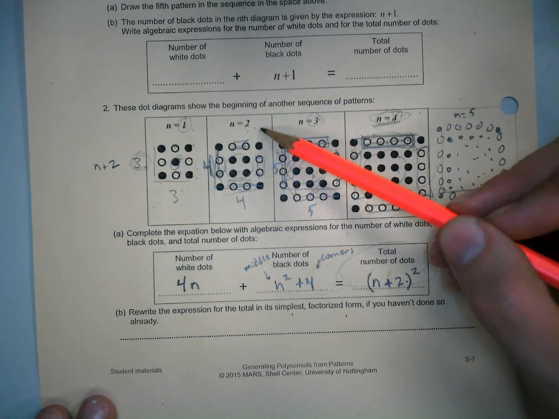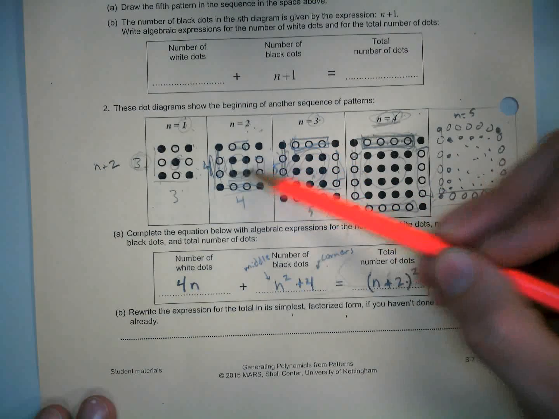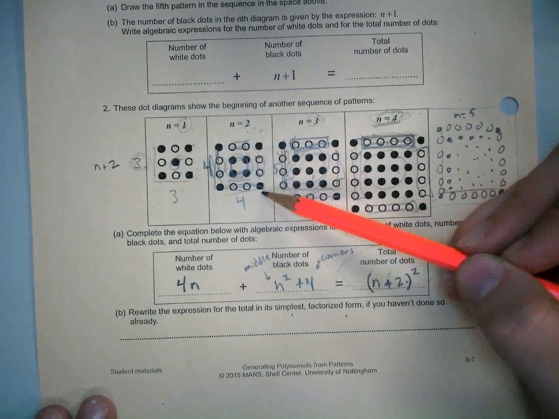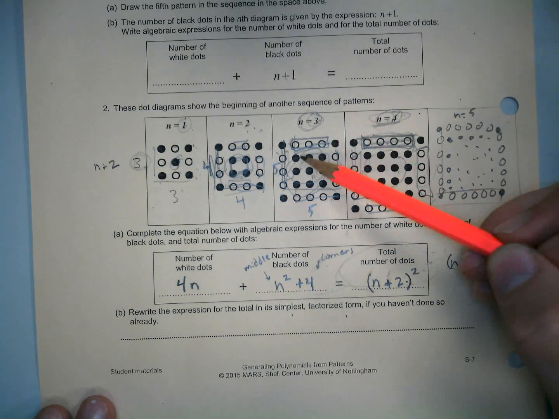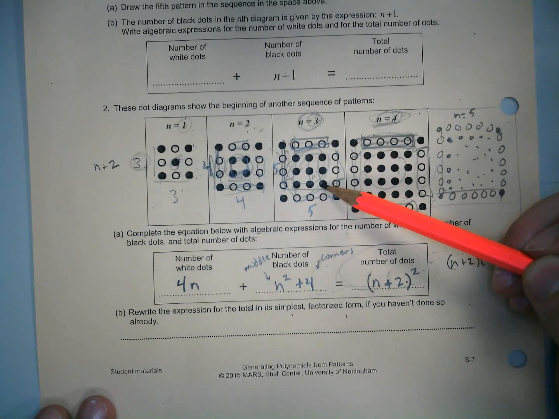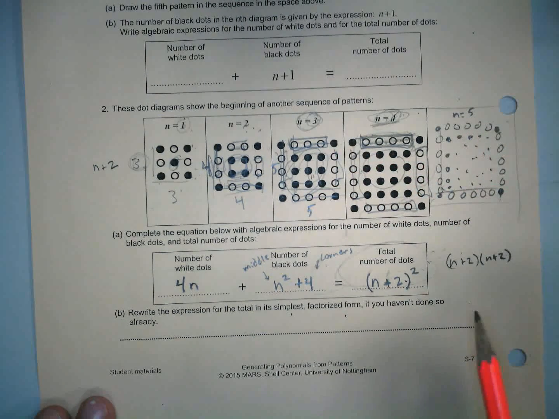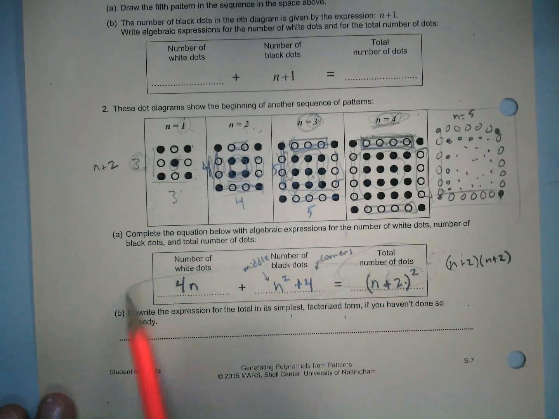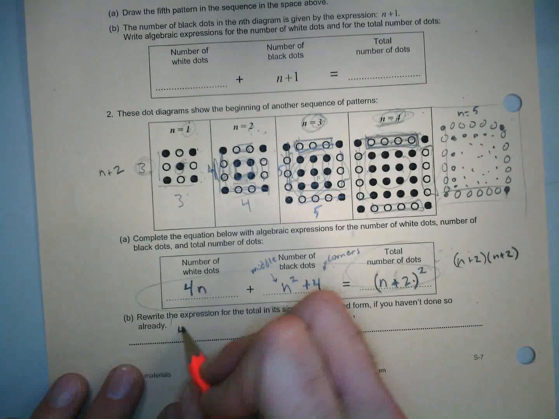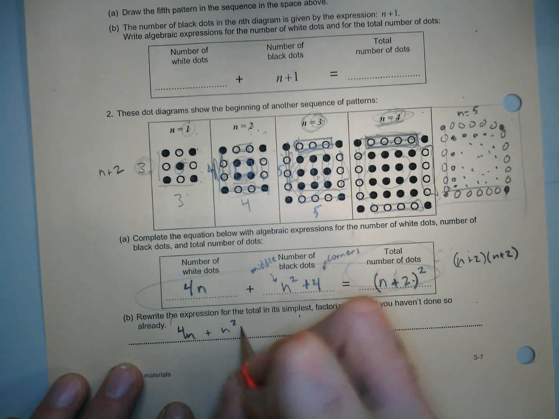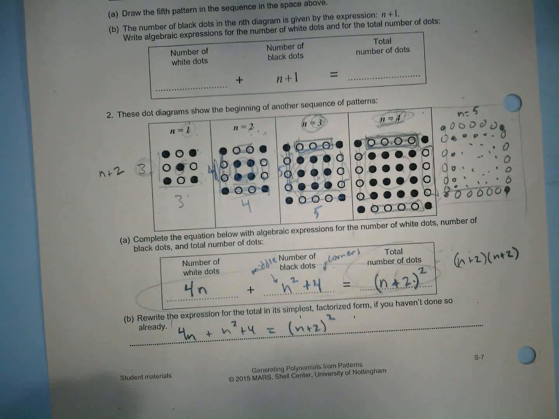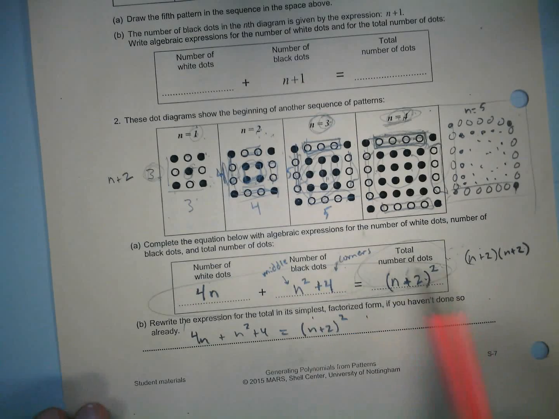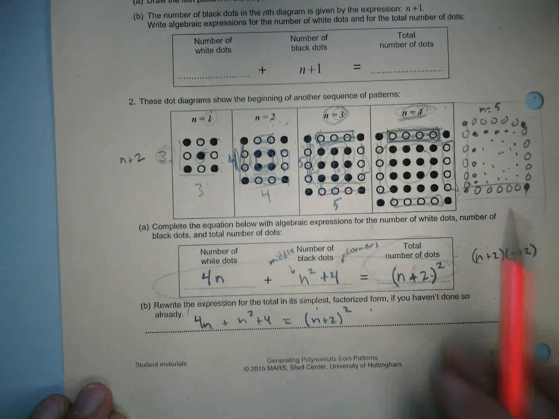In the second pattern, n is 2. N squared is 4. Hey, there they are. Plus the 4 corners. For pattern 3, n squared would be 3 squared, or 9. And there's 9 and the 4 corners. There we go. So here's the deal, though. Is this actually true? Is 4n plus n squared plus 4 equal to n plus 2 squared? I would hope so. I would hope that the white dots plus black dots would be all of the dots. Mathematically, we can prove it.